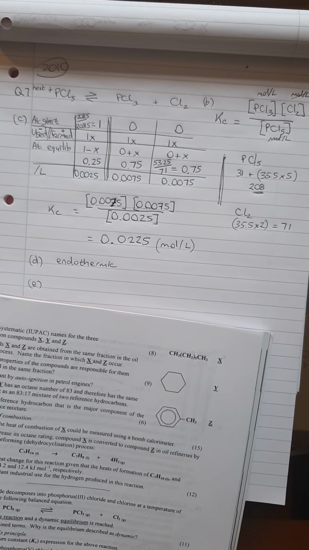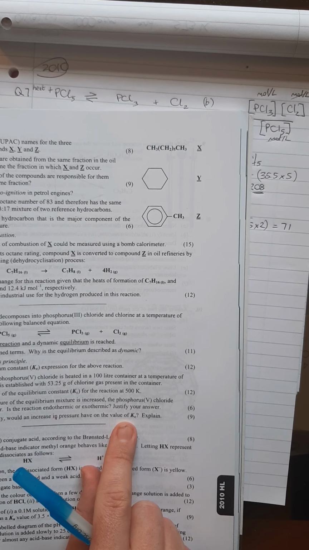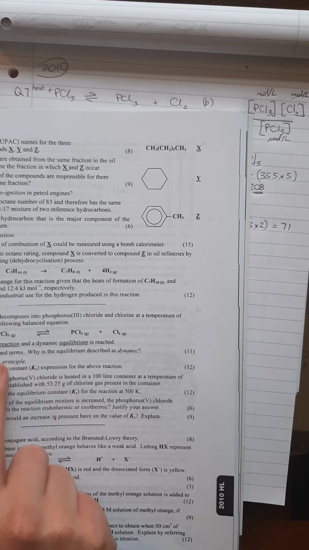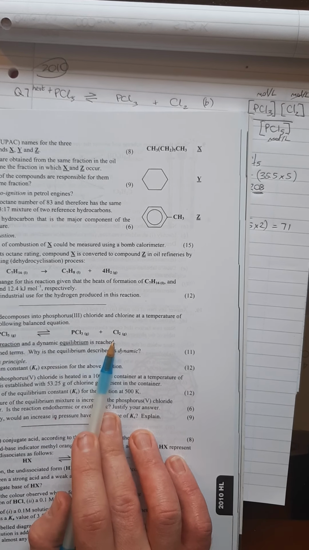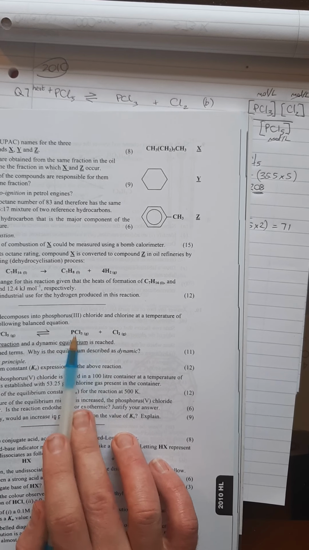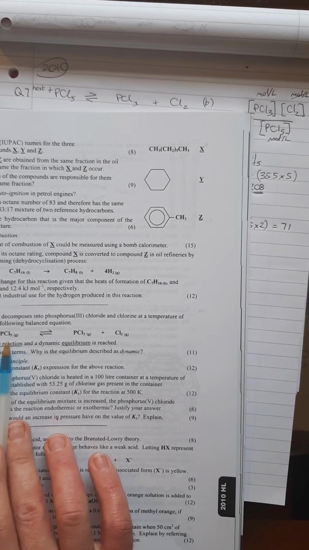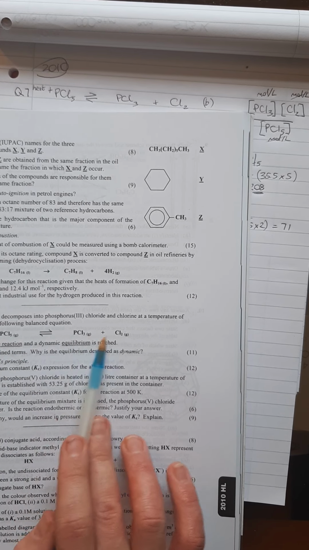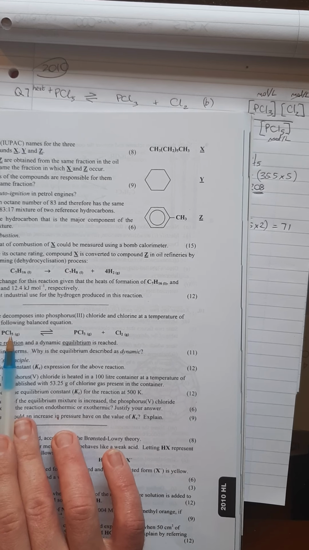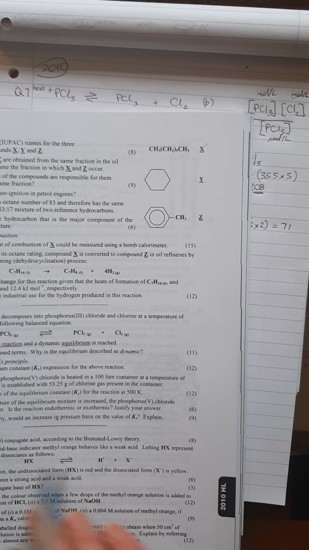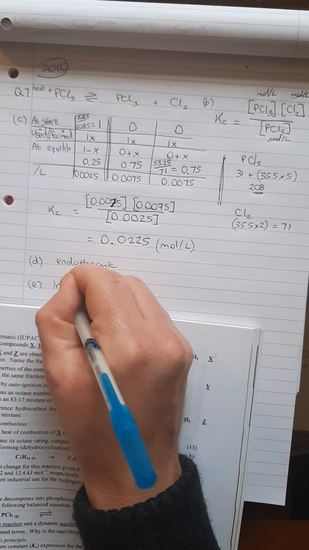Part E is looking at what change, if any, would an increase in the pressure have on the value of Kc? Well, if you are looking at this, we've got one species here on the left, we've got two on the right, and if you increase the pressure, it'll move towards the left, because it'll go to the side which has fewer particles. There's two molecules here on the right. On the left there's only one. So increasing the pressure would make it go to the left, and that would give us the result of having a lower Kc.